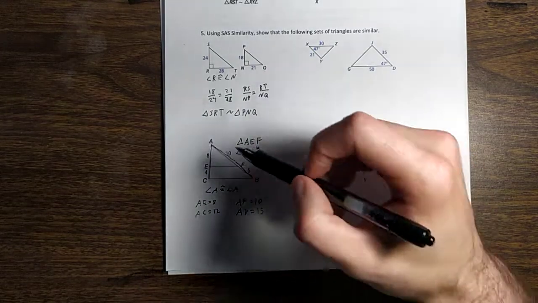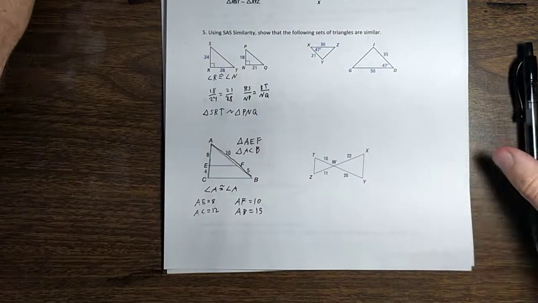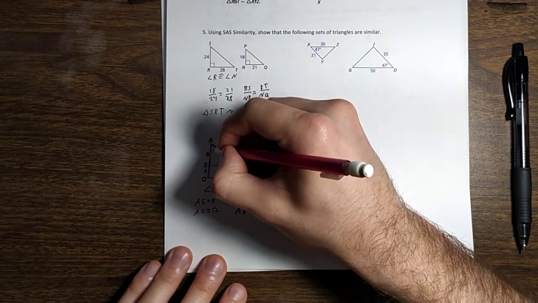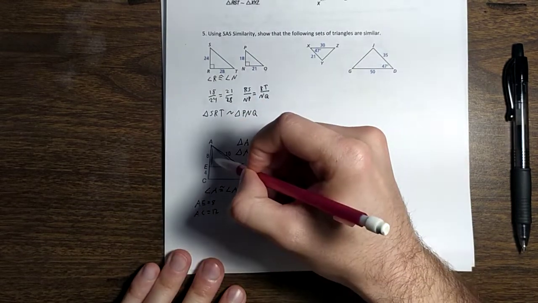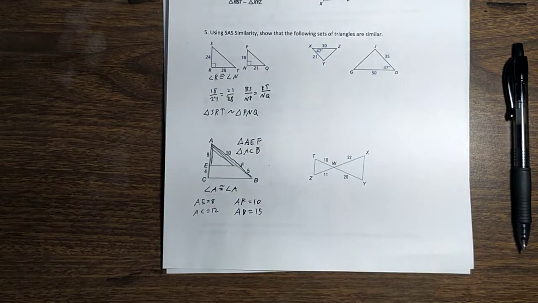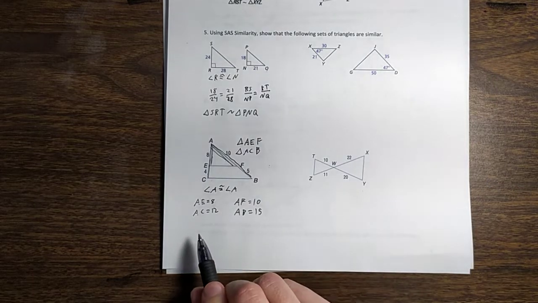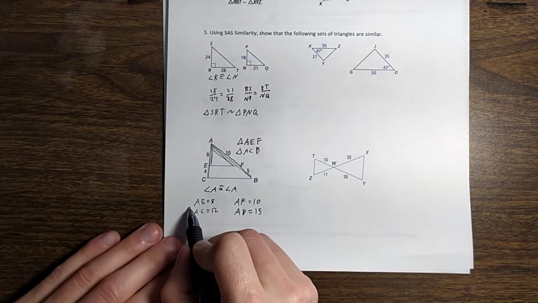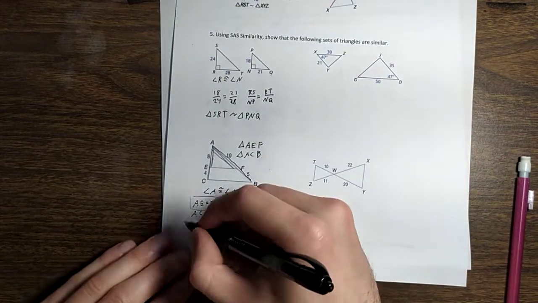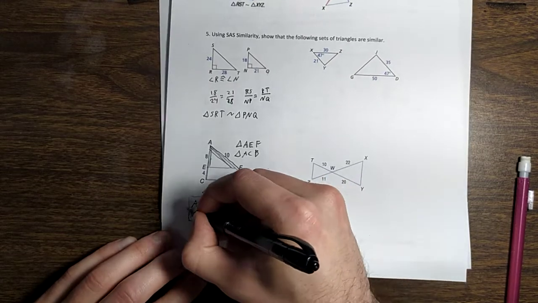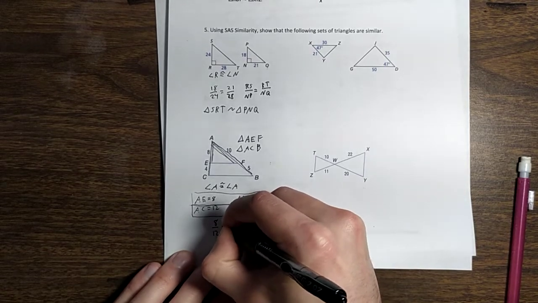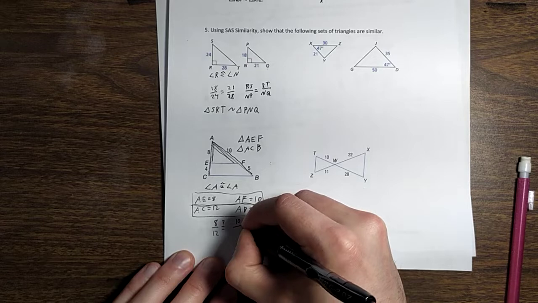What I need is this smaller length right here. I don't have a good different colored pen here. For this smaller length, I have to show that this length over this length is equal to this length over that length. Right here is my small triangle, and this is my big triangle. Those are my lengths for them. Now I set up my proportionality statement. I say 8 over 12, does that equal 10 over 15?